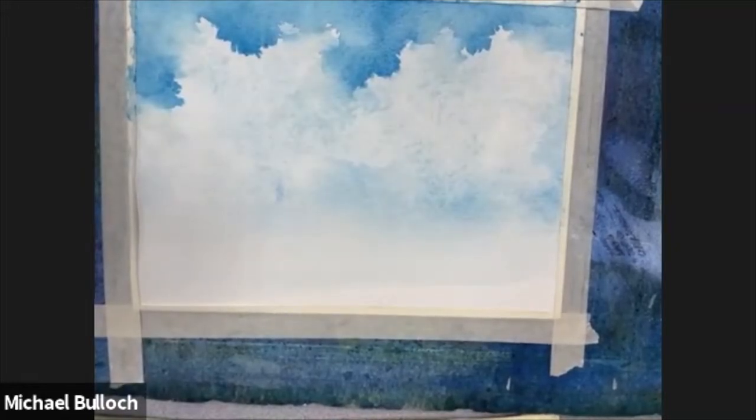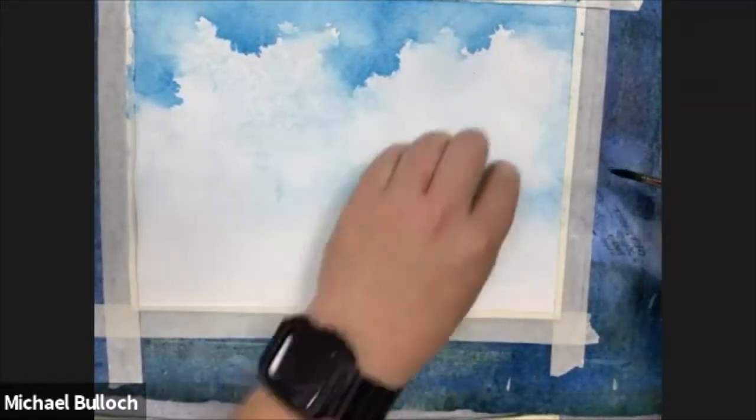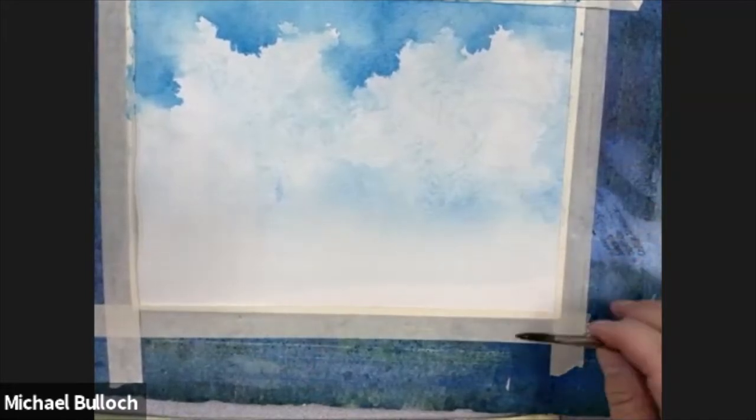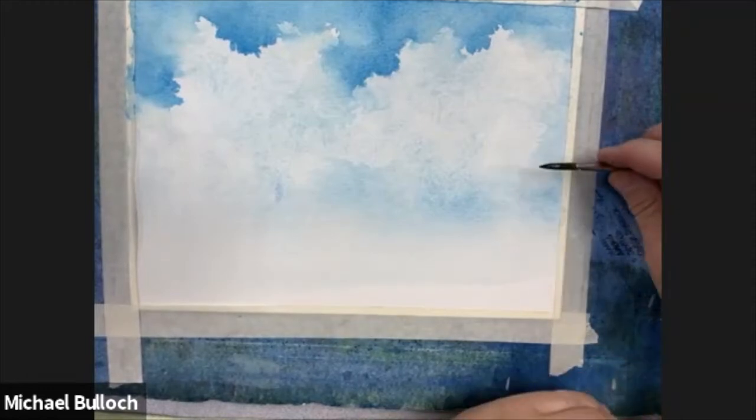Oh. Problem solved. So what I'm going to do now, I have these kind of fluffy clouds. I need to come in. I need to make a base to these clouds. Not all clouds do this, but the ones that I'm thinking of have a flat bottom. They look like they have a flat bottom to them.